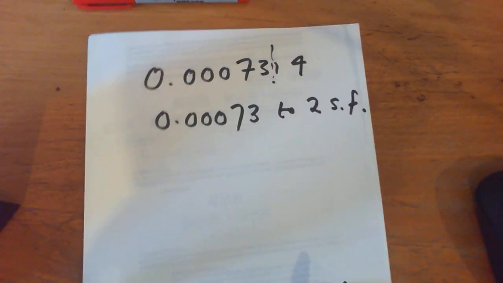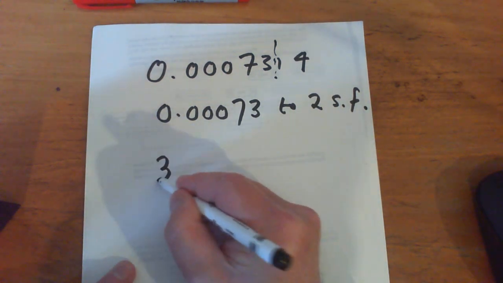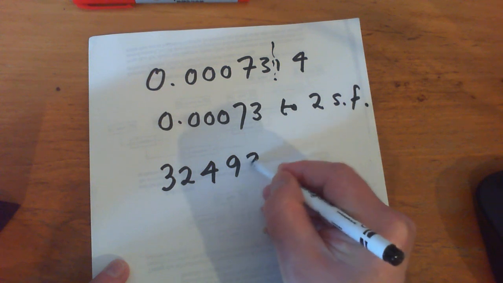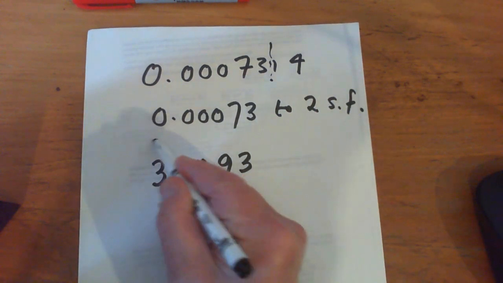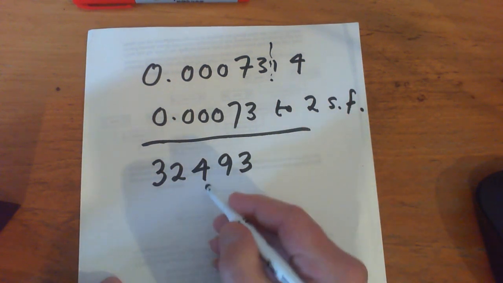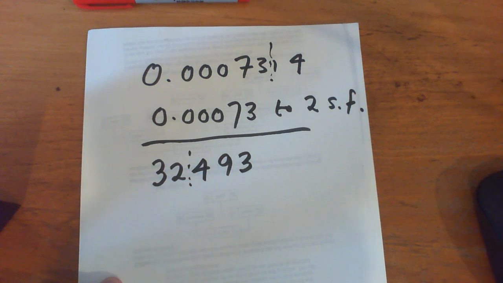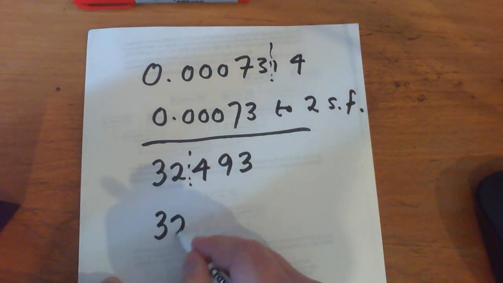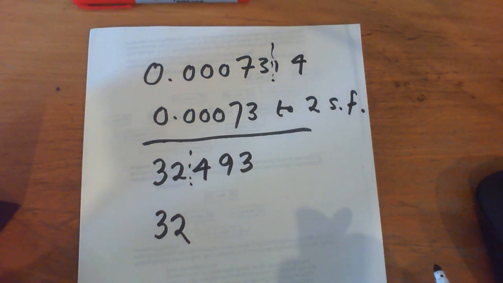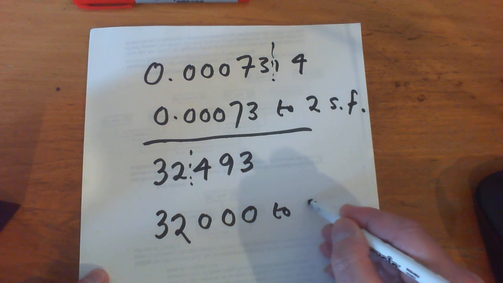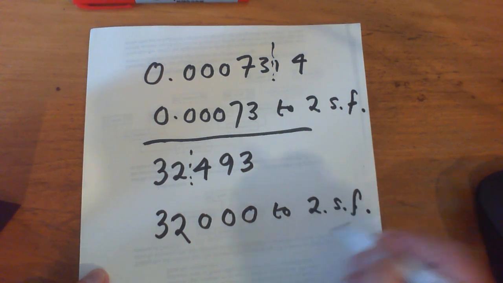Okay. And at the other end, it might be something like 32,493. If I'm going to quote that to two significant figures, again, I've got this here. That's a 4, so that's unaltered. But I need to add in the zeros to fill this number out. So that would be that to two significant figures.